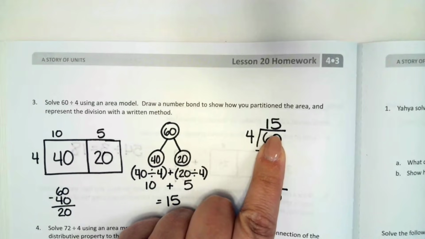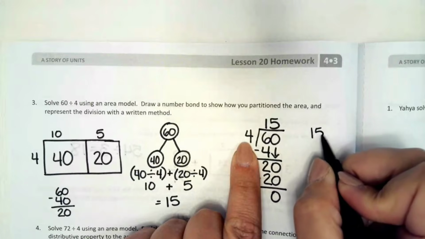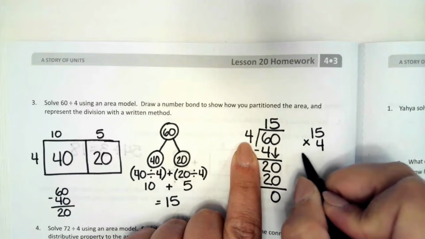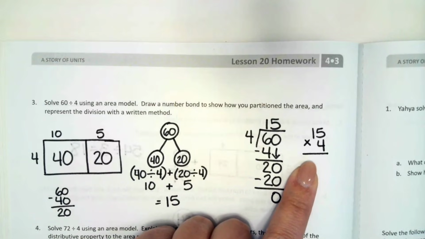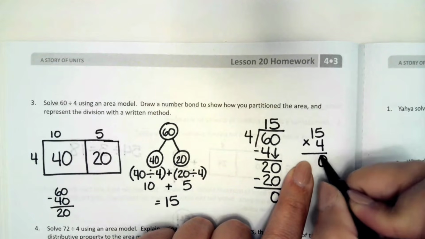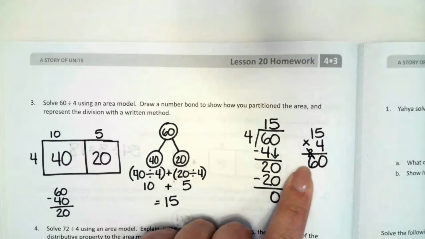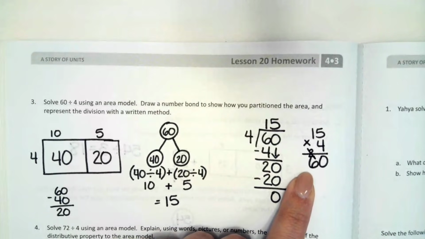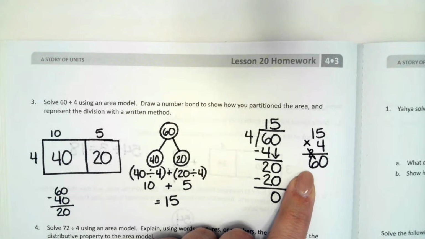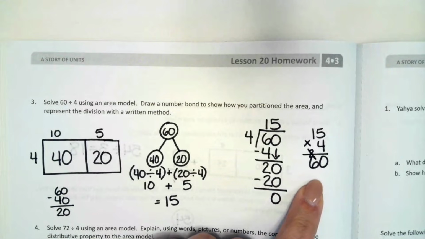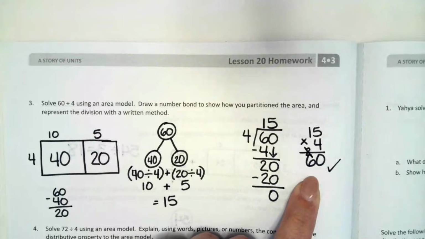Now we check our work. We multiply the quotient times the divisor. 15 times 4. Go ahead and multiply and see what you get. I got 60. Is that what you got? Good job. This time, the remainder is 0, so we don't need to add the remainder. We checked our work, and it's correct.